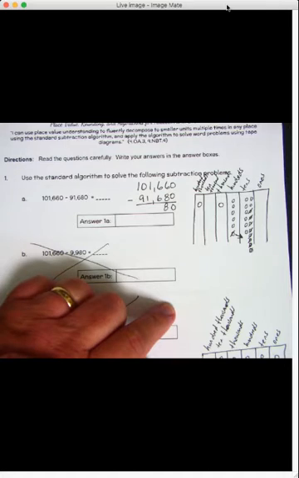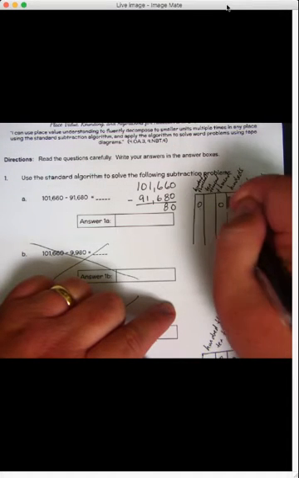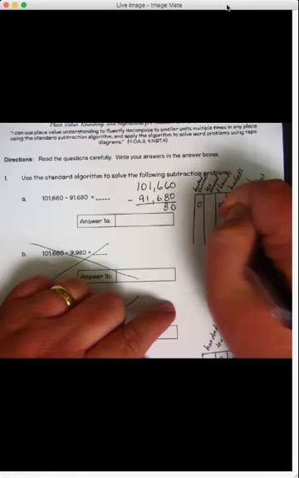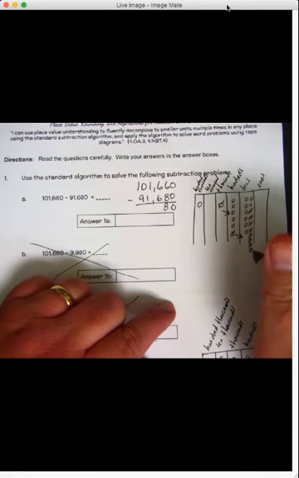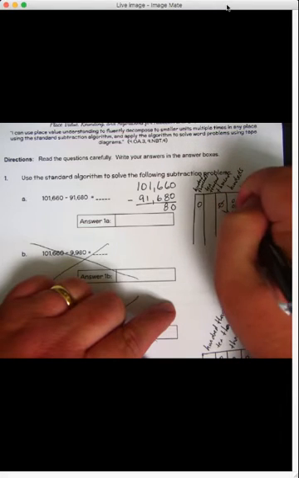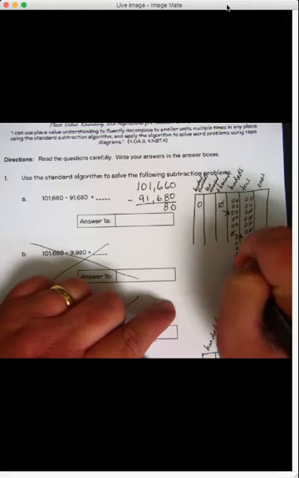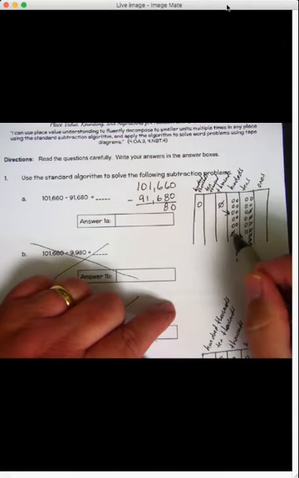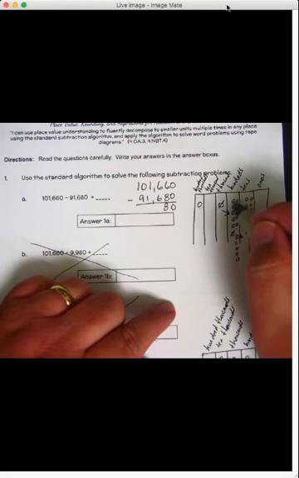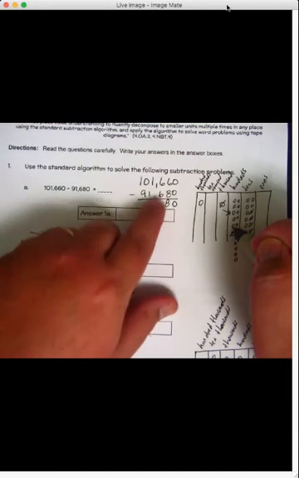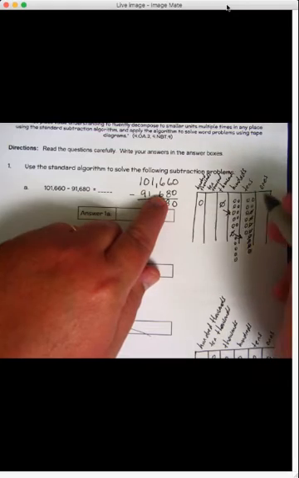We can't do it, can we? So we've got to borrow this 1,000 that we have. And we're going to break it down, and we're going to give the hundreds place 10 more because 10 hundreds is 1,000. 1, 2, 3, 4, 5, 6, 7, 8, 9, 10. So altogether now, we gave that one away, so we have 15 hundreds, and we've got to take 6 away. 15 minus 6 is 9 left.